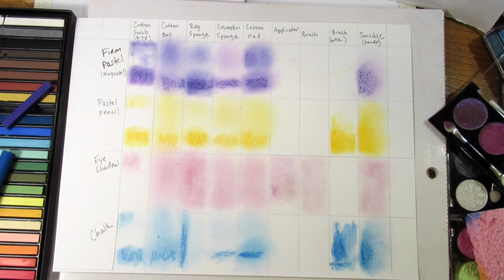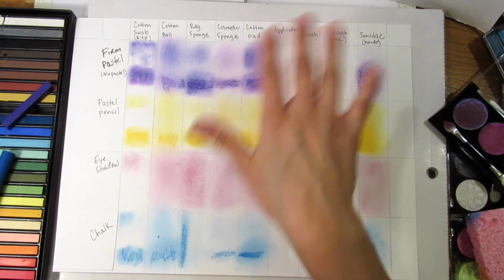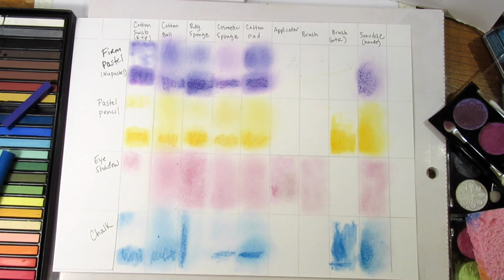I do recommend, if you're going to use a fixative, and I have heard people talk about using hairspray as a fixative, just make sure that it sprays either a real fine mist or has something like an aerosol where you are getting a consistent spray, because you don't want it to sputter onto your page and end up with a little wet mark.